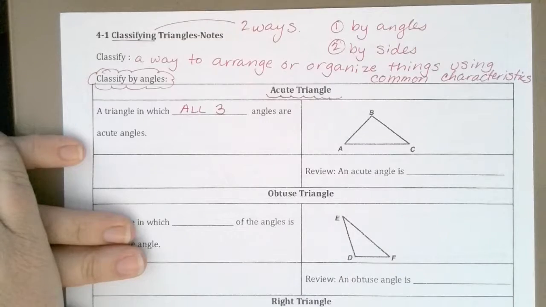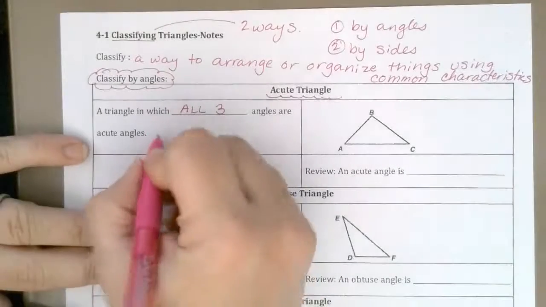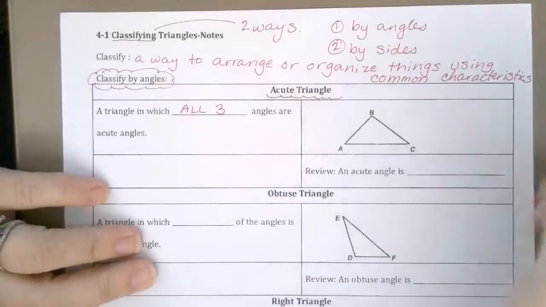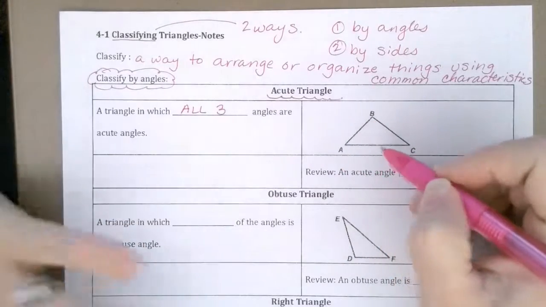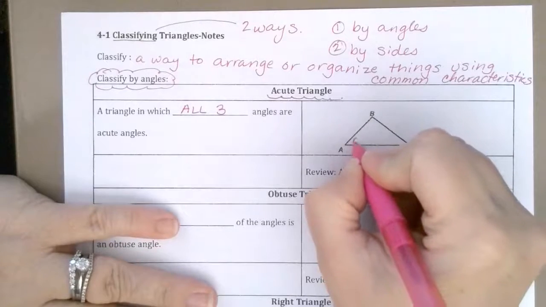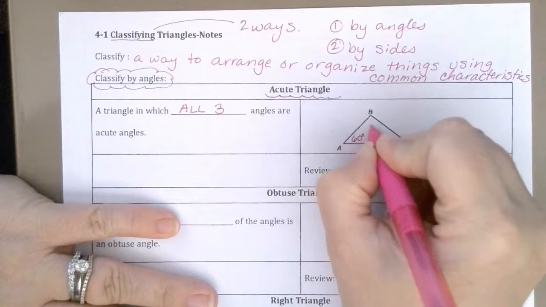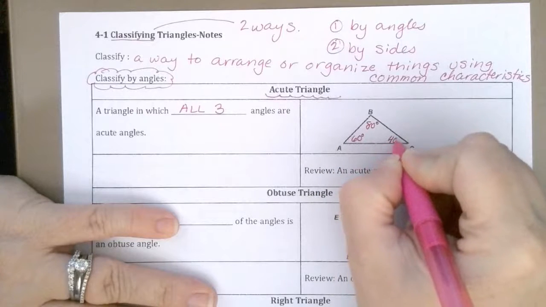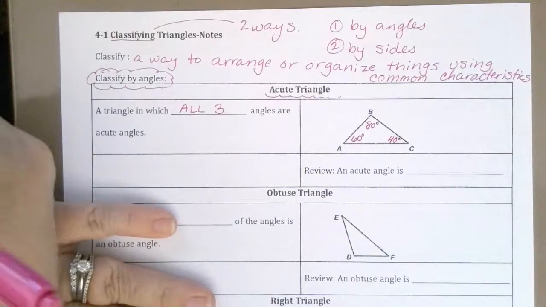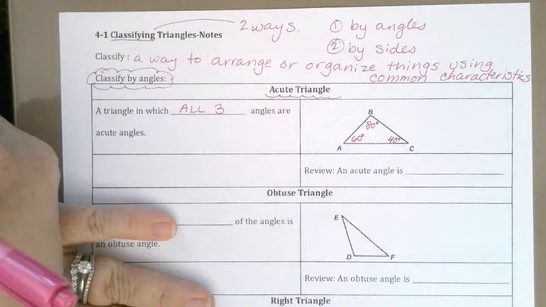What does it mean to be an acute angle? Less than 90 degrees. So here is an example of an acute triangle. I could give you something like 60 degrees, 80 degrees, 40 degrees, and all of those angles are acute. Therefore, this is an acute triangle.